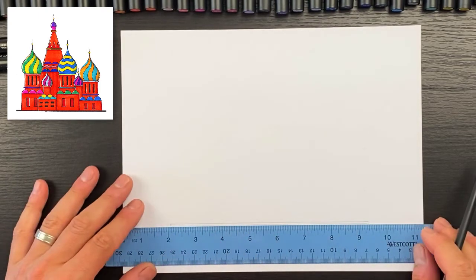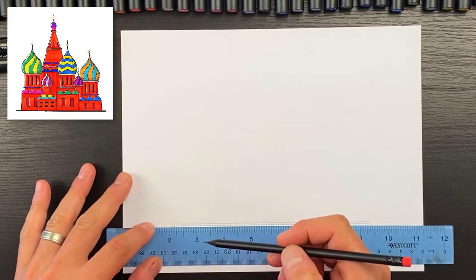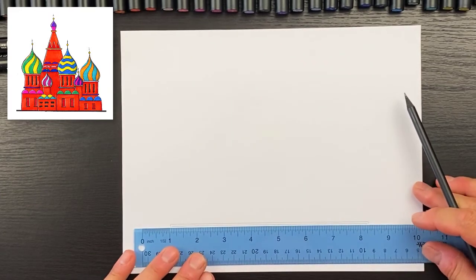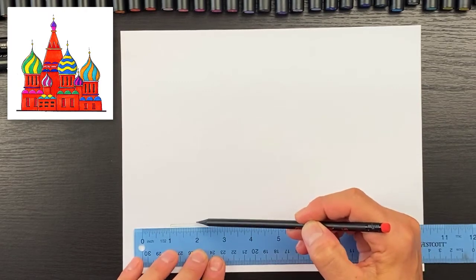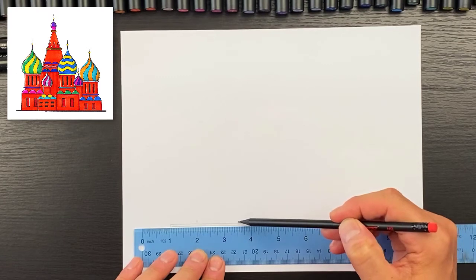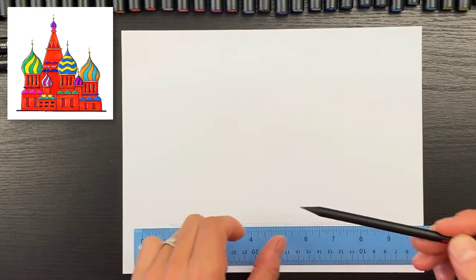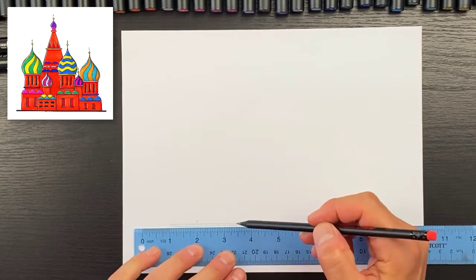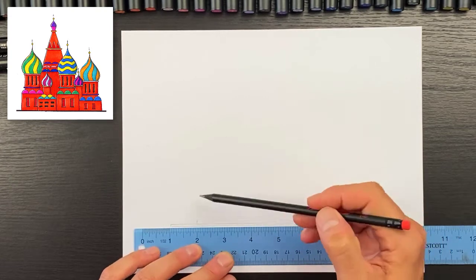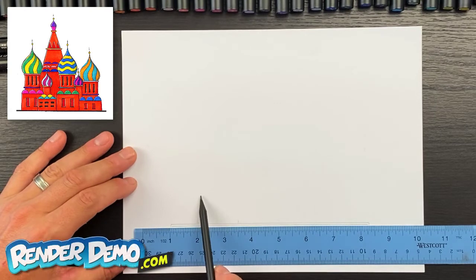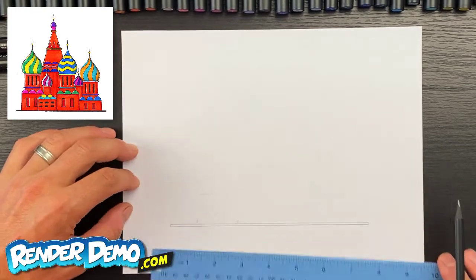Then I'm going to start on the left side here, right about here with a box. I'm going to make one box on the left. There'll be another box kind of off the middle, and then one to the right of that. So I'm just going to freehand what height I'd like this box to be. I'll do something around this height here.